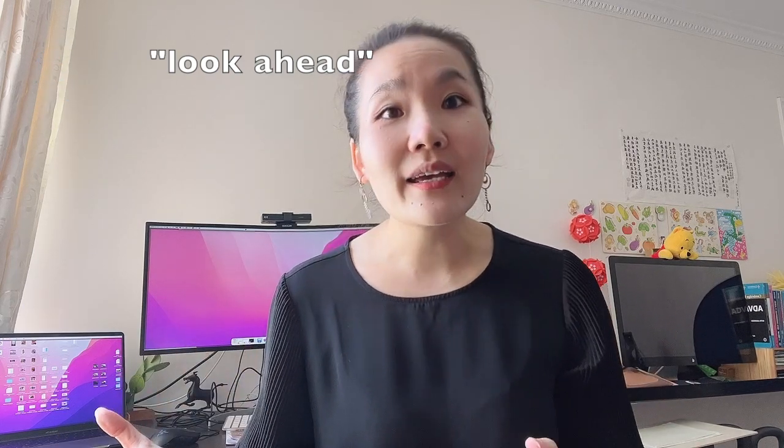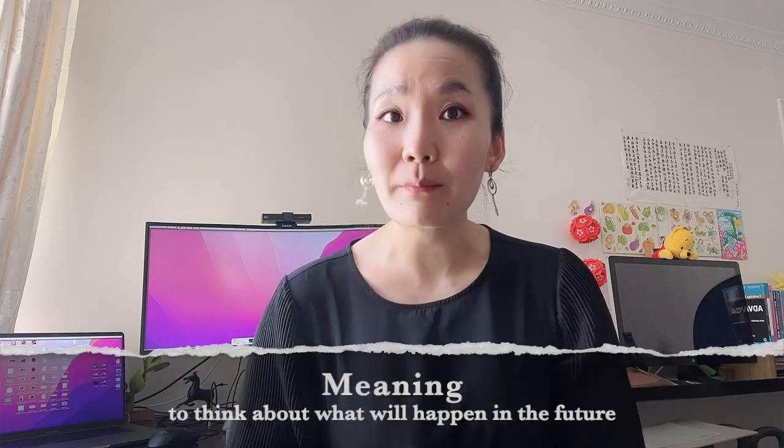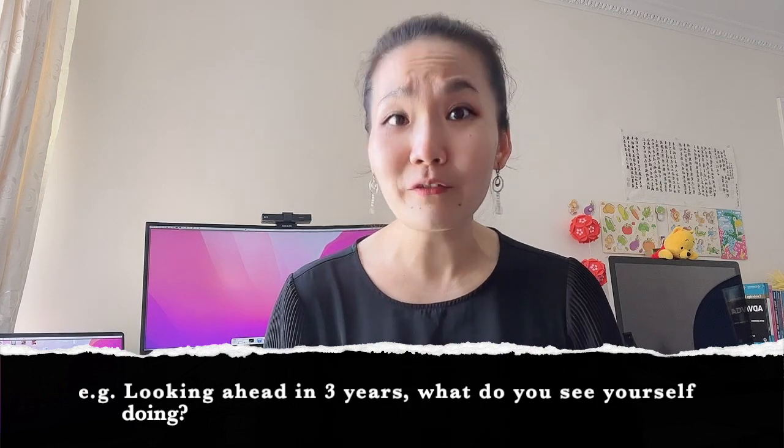When you're looking ahead, you're thinking about what will happen in the future. For example, looking ahead in 3 years, what do you see yourself doing? This phrasal verb is useful when you're planning for future projects or making your next goal or New Year resolution.